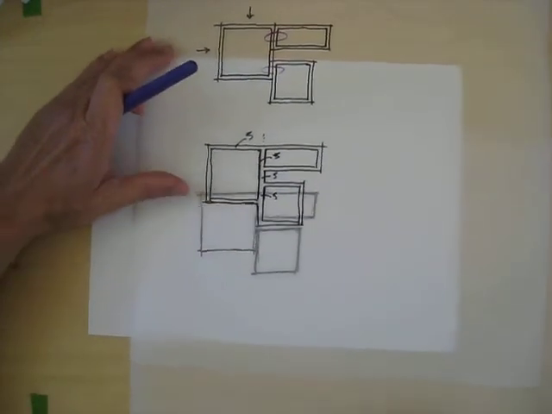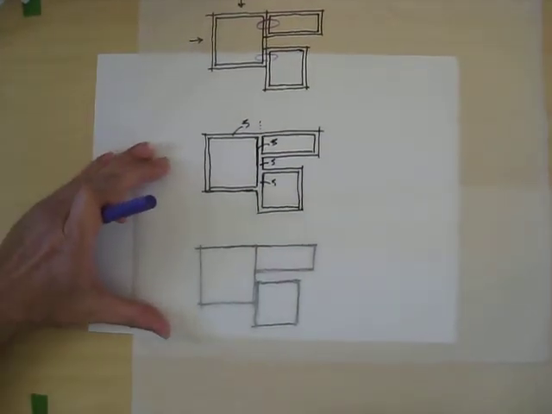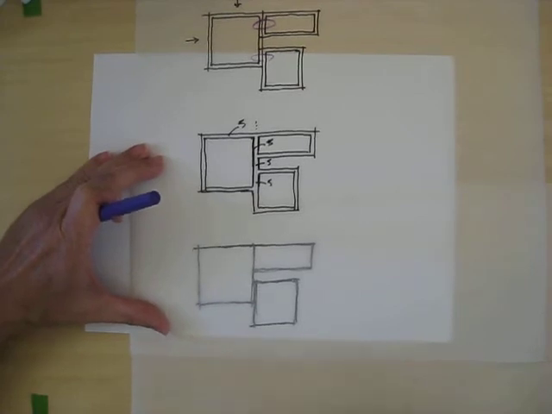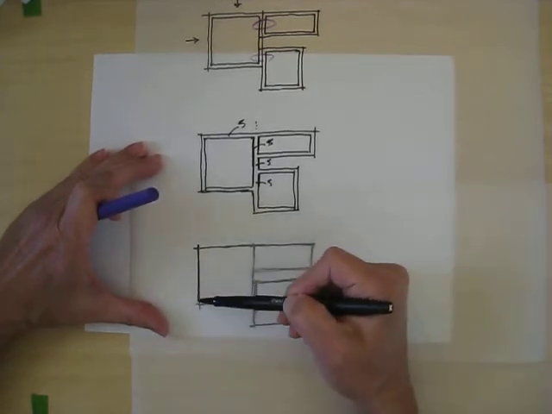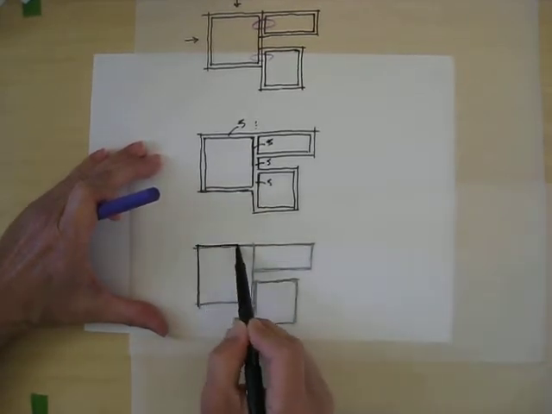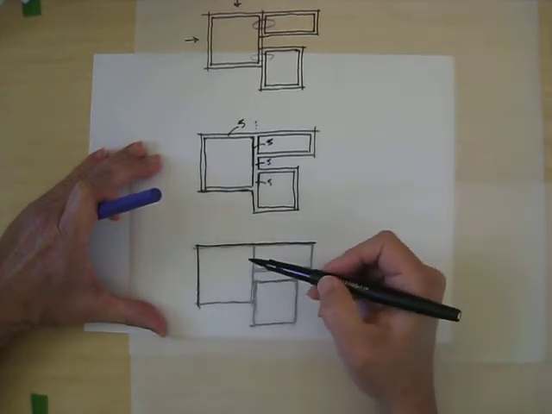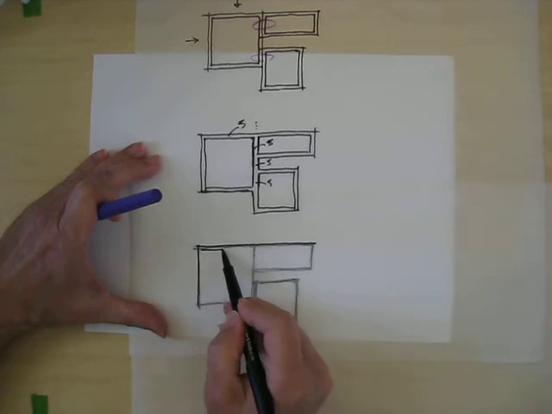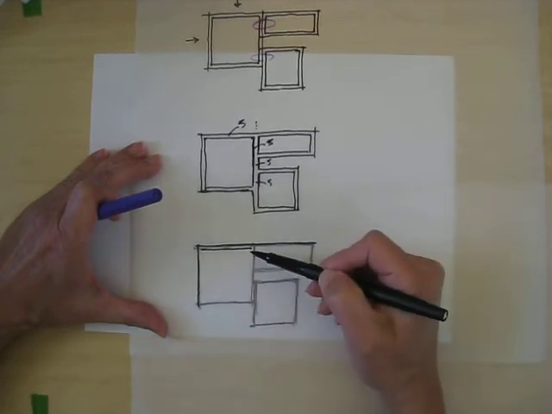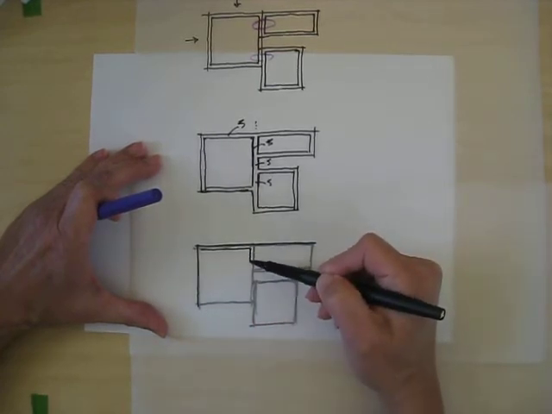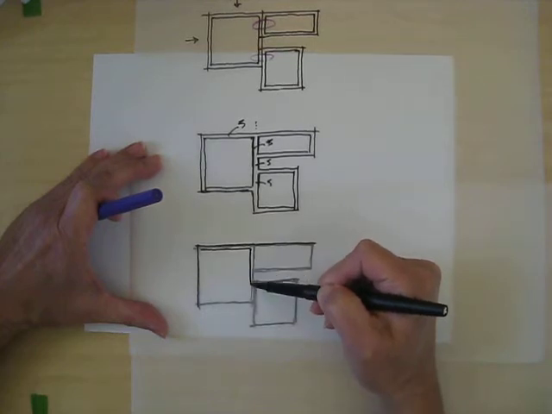Another way might be to take this thing and figure out which one is the more dominant wall. So if I take this thing right here, we could just draw the exterior wall first, and just for ease I could say that this is the wall that I want to follow.